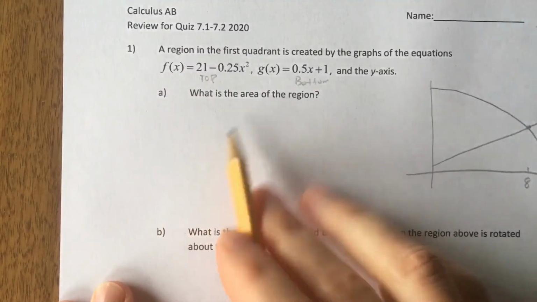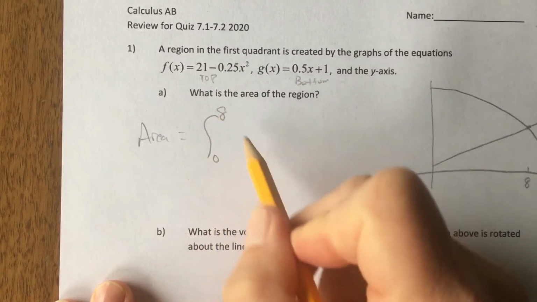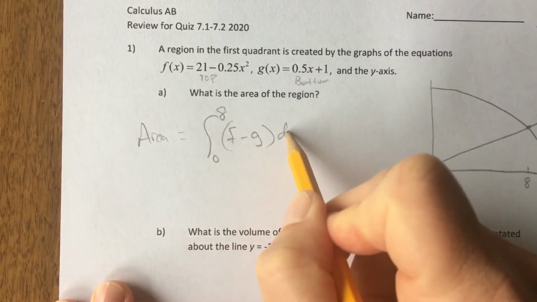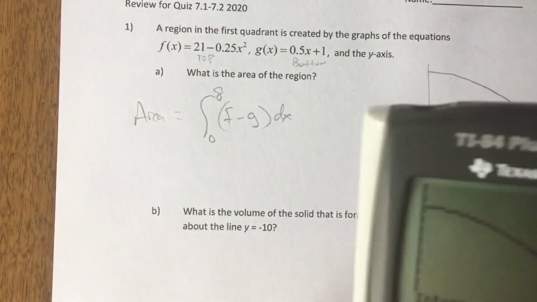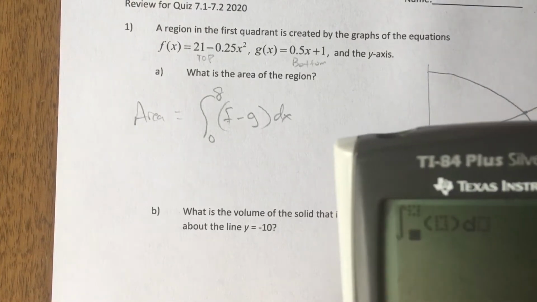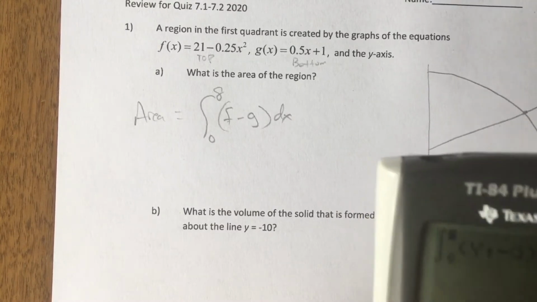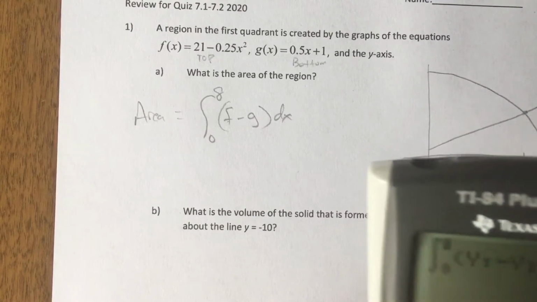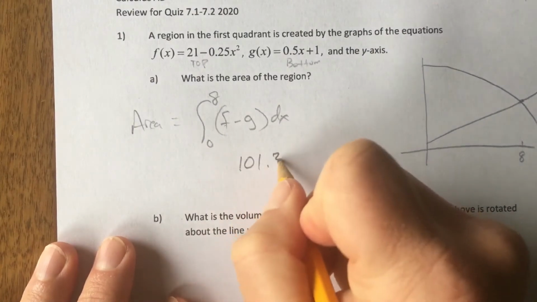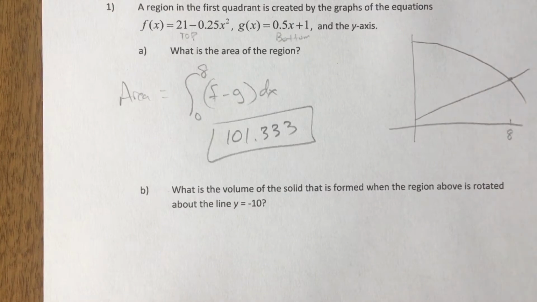So what's the area of the region? The area of the region is just going to be the integral from 0 to 8 of top minus bottom. So for us, that'll be f minus g. All right, and f is my first function here, so I'm going to quit out of this and go math 9 from 0 to 8, y1 minus y2. And we get 101.3 repeating, 101 1/3. So not too bad. A pretty easy start here.